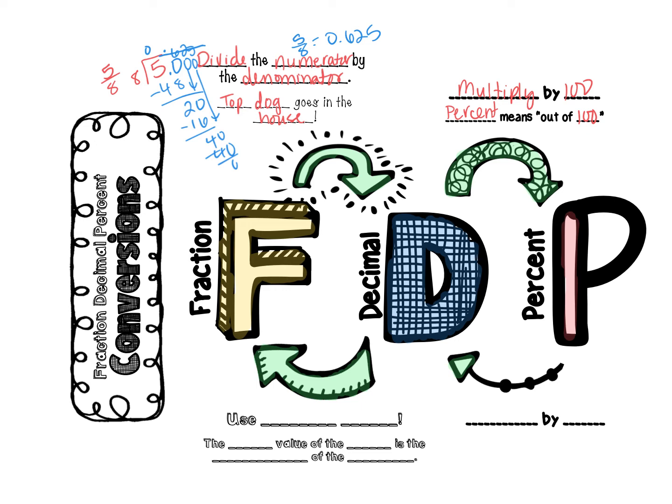To turn a decimal into a percent, I just move the decimal 2 places to the right. And I'm going to go the same direction as I am going from D to P in FDP, fraction to decimal to percent. So I'm going to take this decimal that I see over here in 625 thousandths, and I'm going to move it 2 places. And yes, I can have a decimal in a percentage.